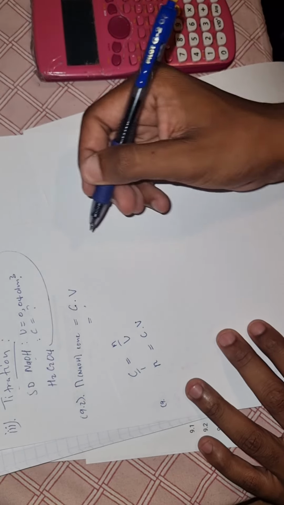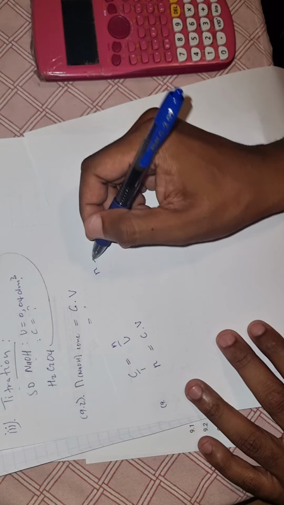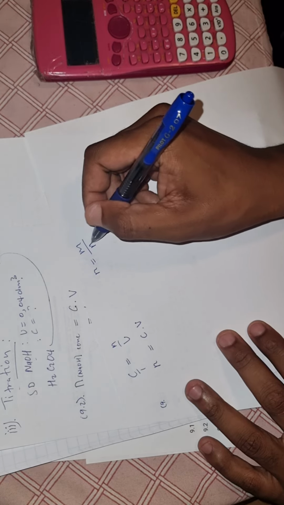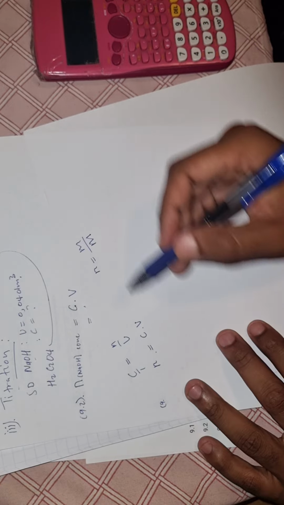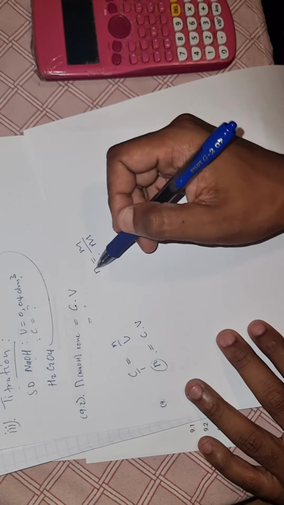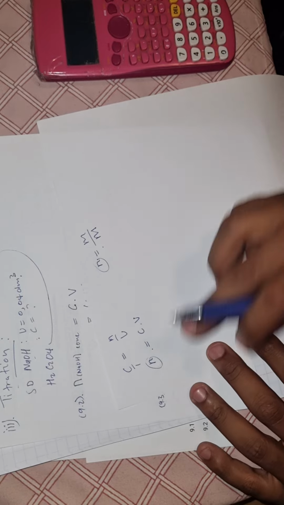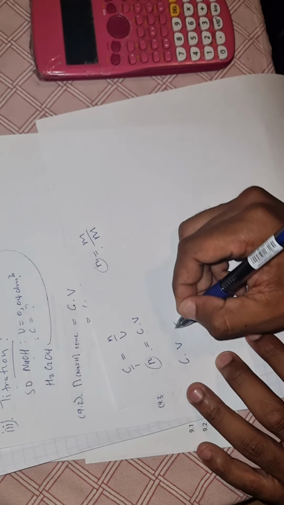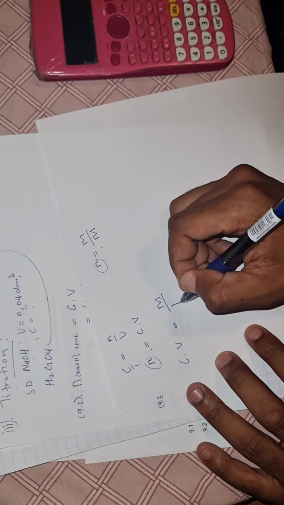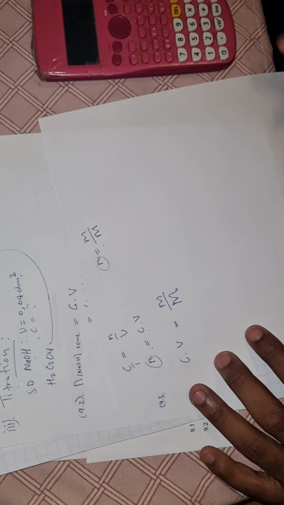Another formula that we know is that n is equal to mass over molar mass. Both are the number of moles, so I'm just going to substitute CV here. C multiplied by V is the same as mass over molar mass. Now why am I doing this?